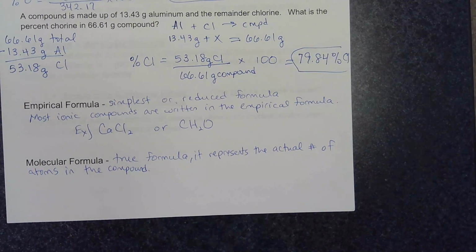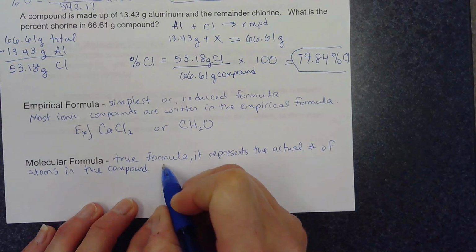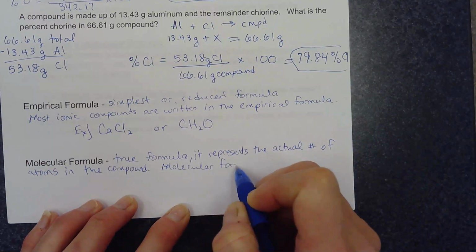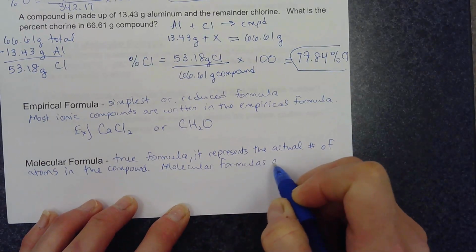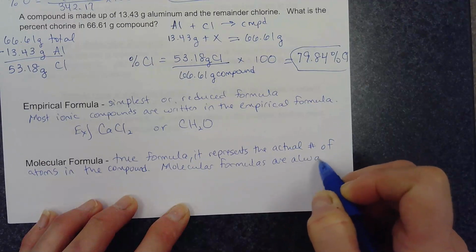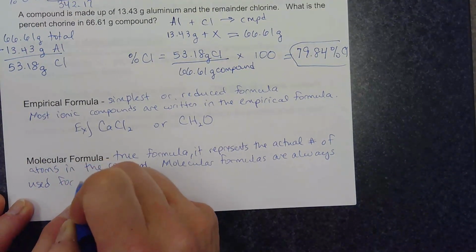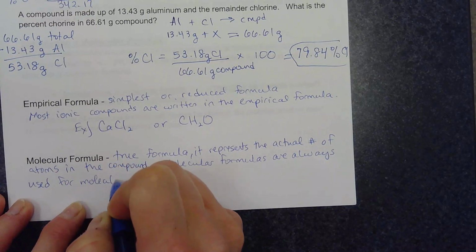It represents the actual number of atoms in the compound. Molecular formulas are always used for molecular compounds.